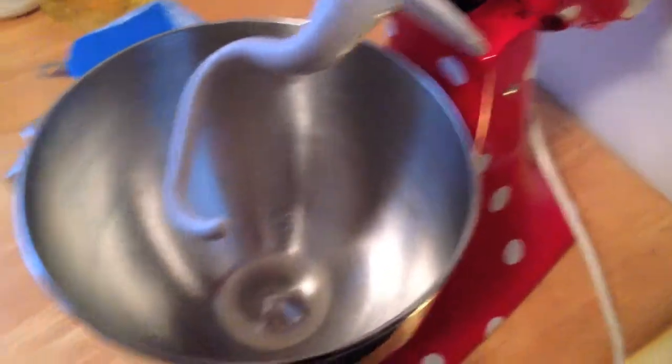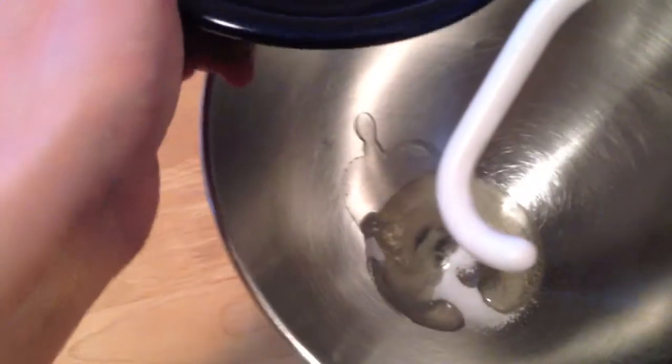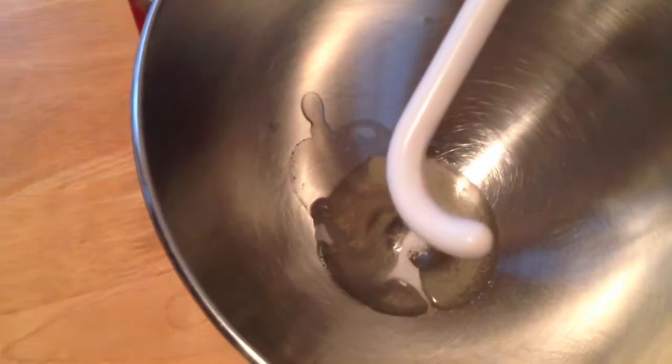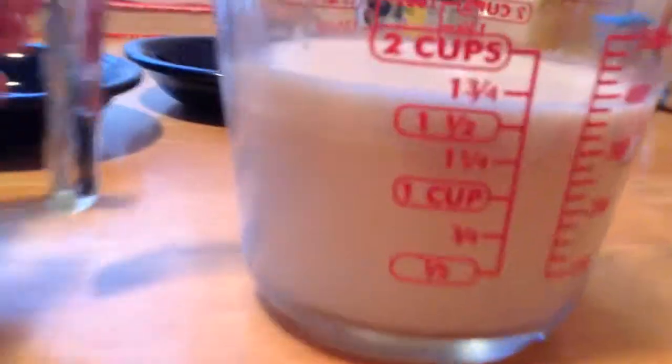Add all of these ingredients into my polka dot stand mixer. And as you'll see in just a moment, our yeast, because it has been in a warm and moist environment, has already begun to produce some carbon dioxide bubbles. So we know that it's been activated.